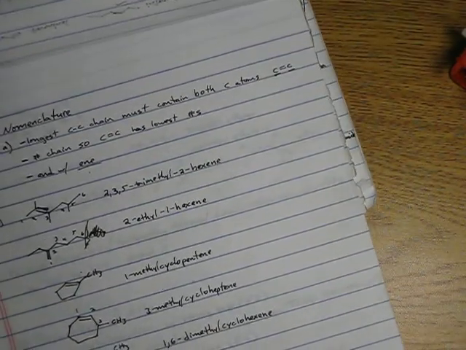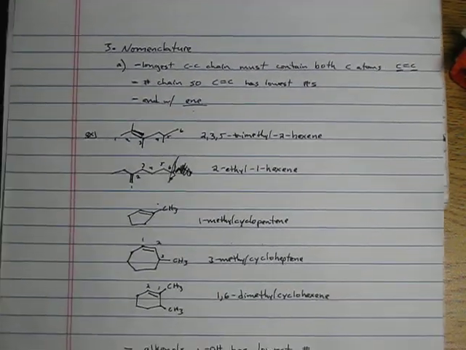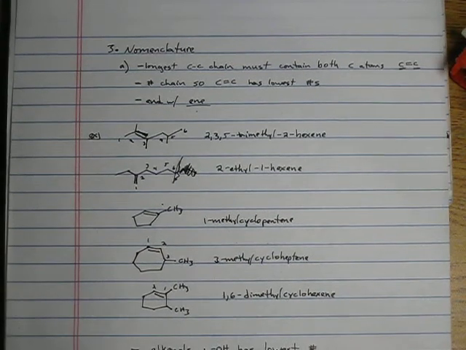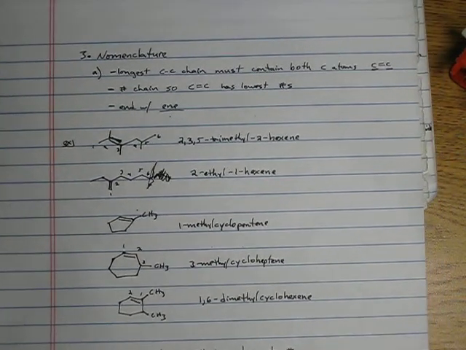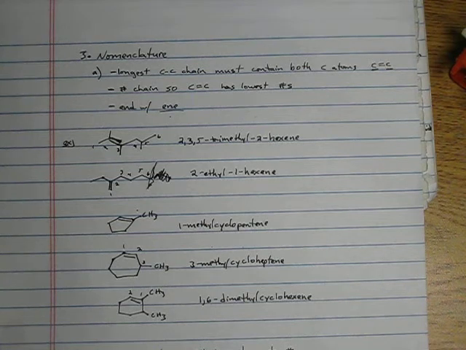All right. So, nomenclature. Good news, we've already done nomenclature of alkenes. We know what's going on here. So, that's not a problem with hexenes and 1-methylcyclopentene and all that stuff.